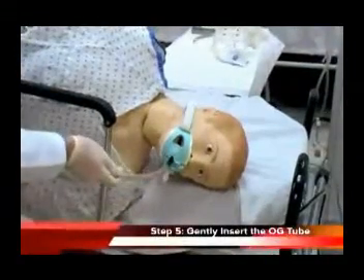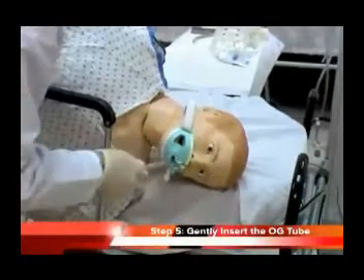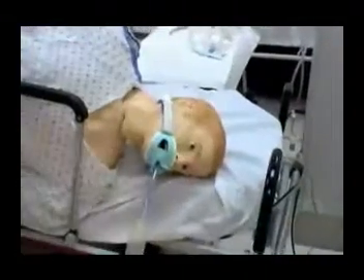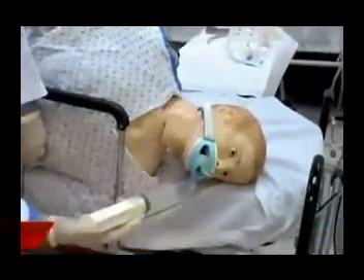Step 5. Pass the tube gently into the esophagus. There are cases of esophageal perforation from OG tube placement, so don't get too aggressive. Step 6. Verify tube placement with insufflation. You do not want to fill the patient's lungs with fluid.